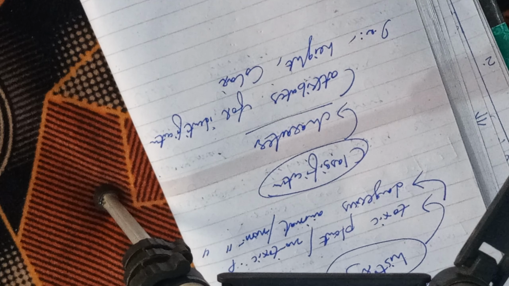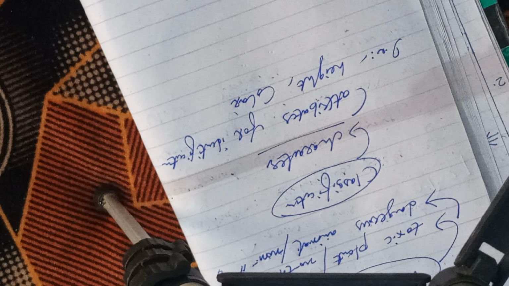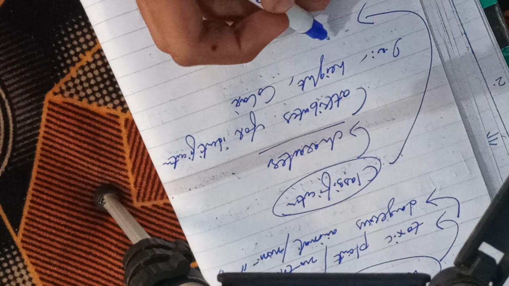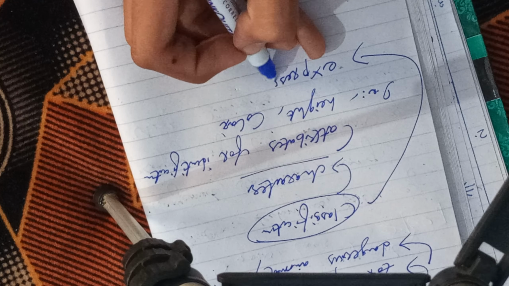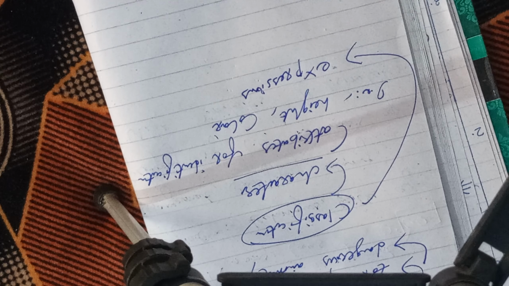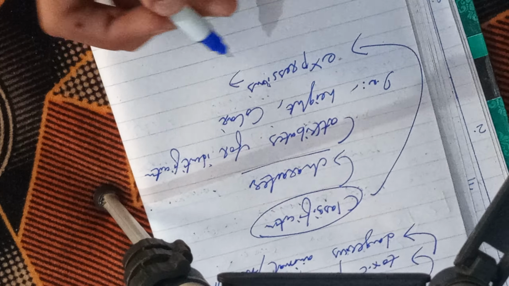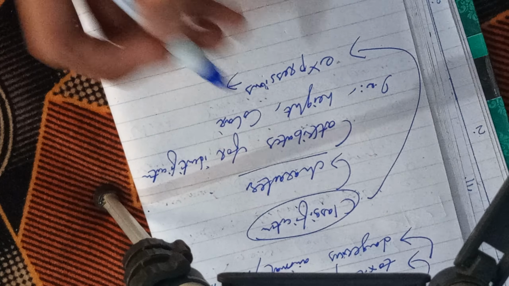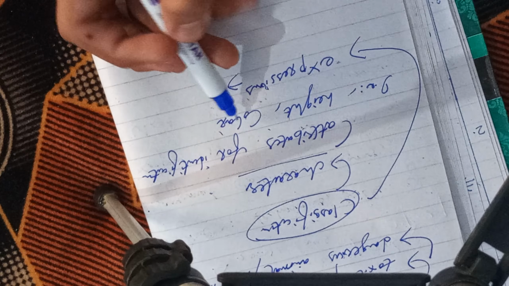And if we talk about characters, characters are further measured by expressions. What are expressions? Let me give you an example so that it will be clear. We have taken an example of height, and let us also take an example of color.